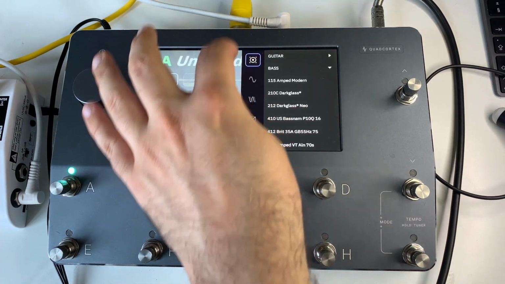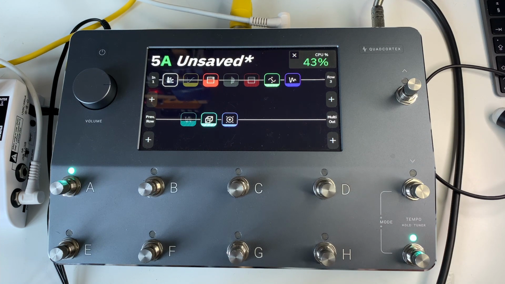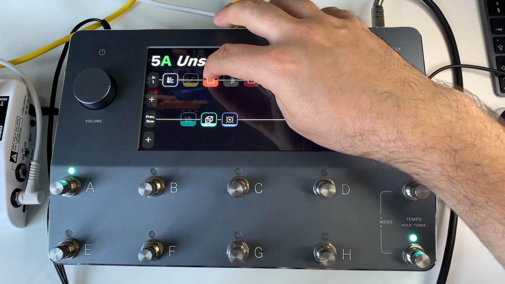Now also I can put this 2x10 dark glass, and now we will hear everything with the cap simulation on. And I can change to the other tones.